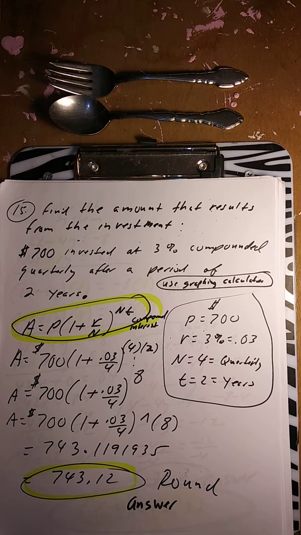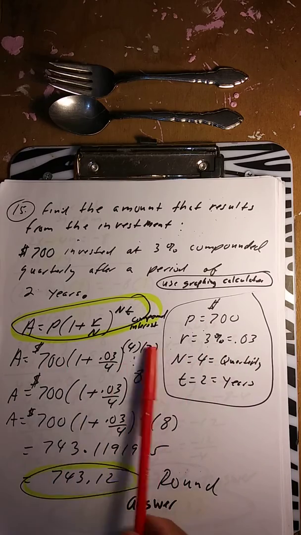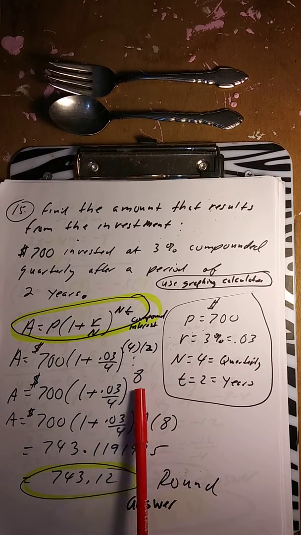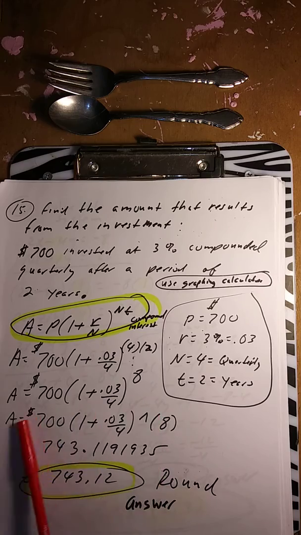Find the amount that results from the investment of $700 invested at 3% compounded quarterly after a period of 2 years. Use the graphing calculator, of course. So we're going to put all these numbers in here and multiply, this is 8. So now we're going to have to do this in the calculator, and I'll show you that.